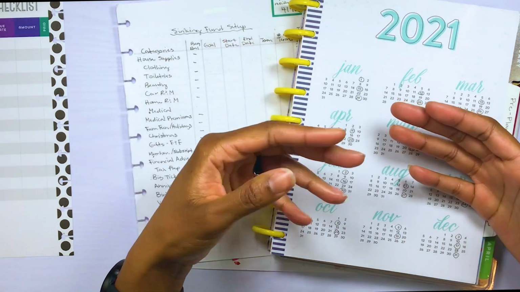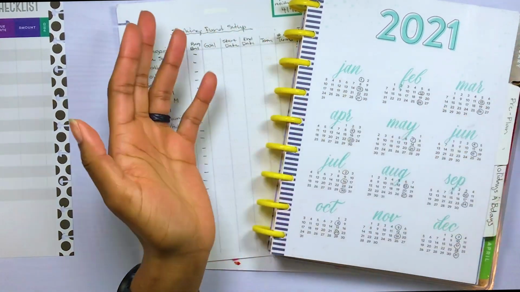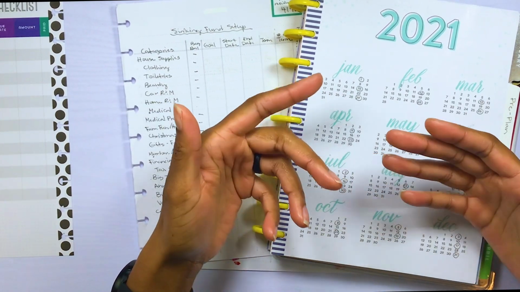And also, instead of doing just one of each, you could do all of them. You could do a combination of one or two. So it's just up to you to figure out what it is that you need.